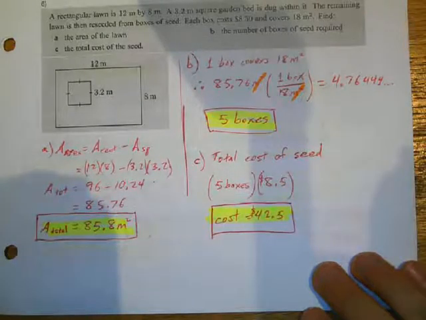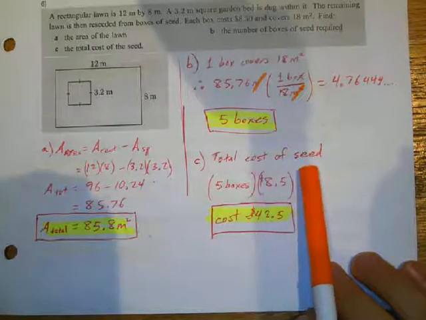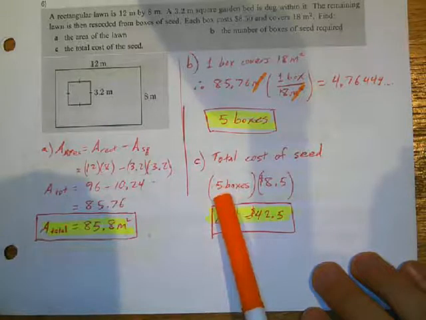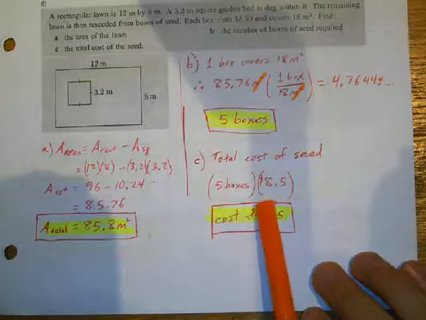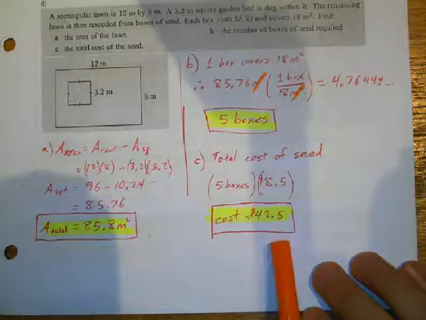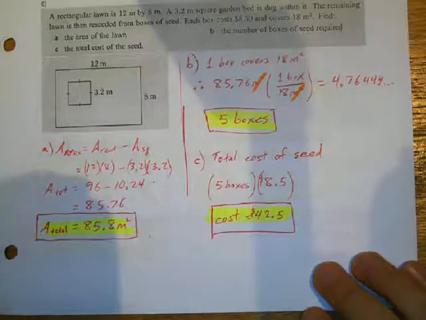Okay, how much is the total cost of the seed? Well, each box costs $8.50. So 5 times $8.50 is going to give me $42.50.